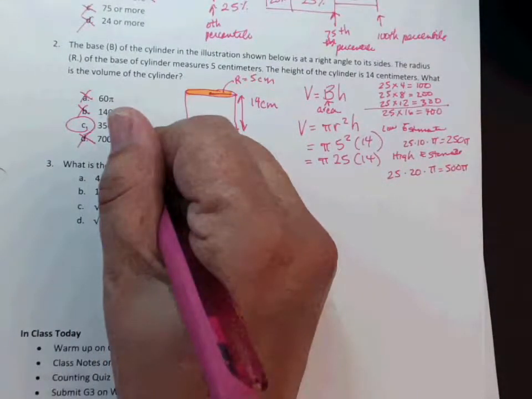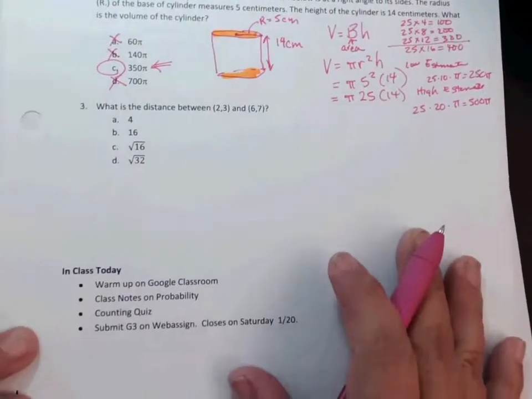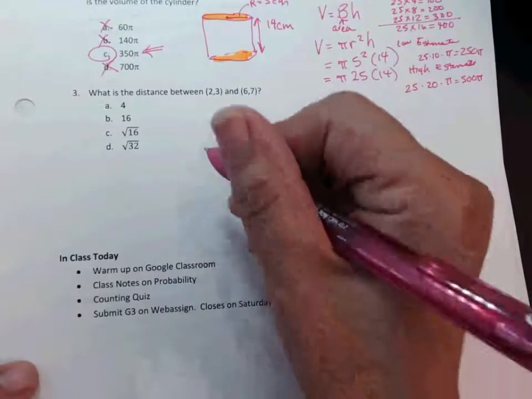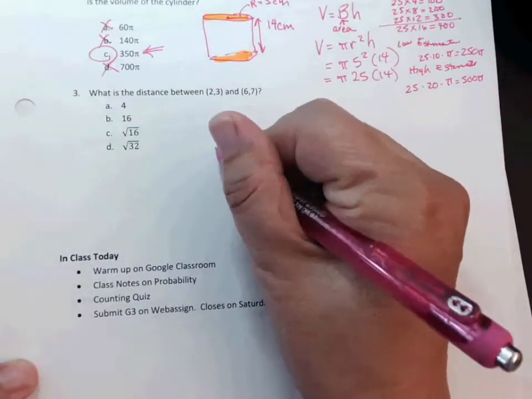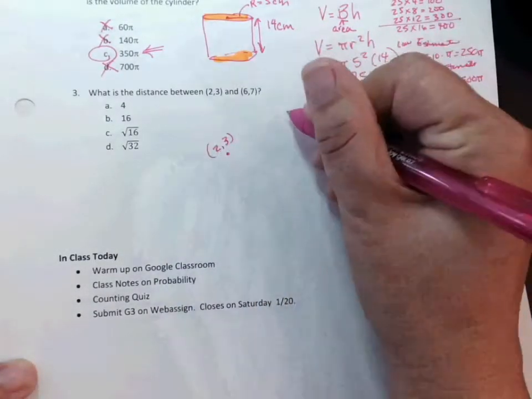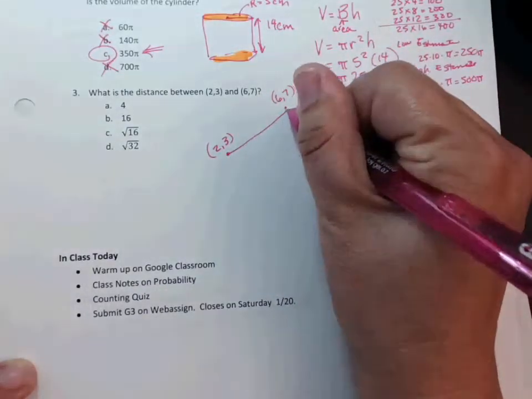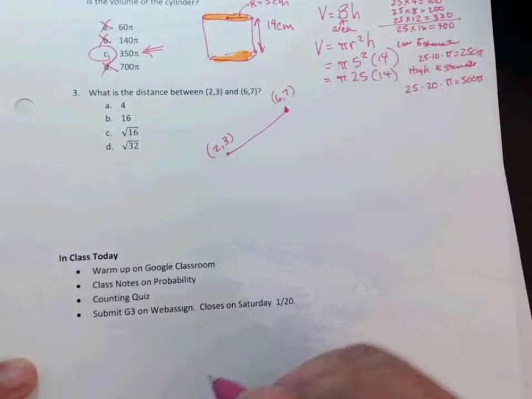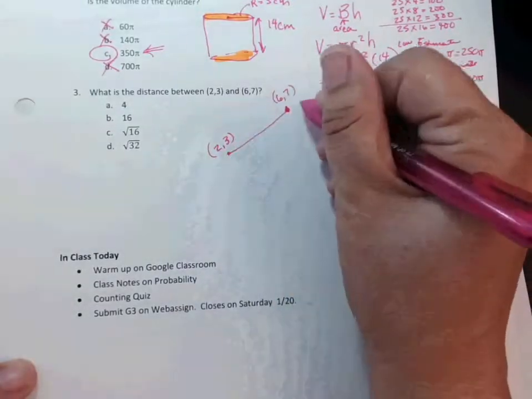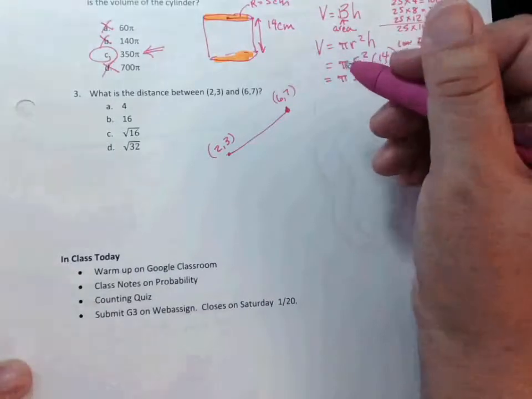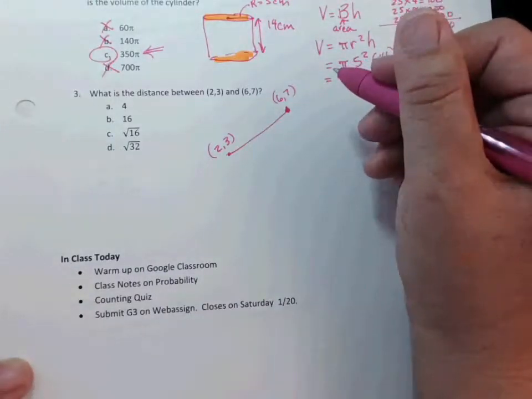Pretty cool. All right. Last but not least, what is the distance between 2, 3 and 6, 7? So it's talking about 2 points on the coordinate plane. And I'm connecting them with a segment. Pretend I can connect them. And the distance is just the length of this segment. The problem is I don't have enough information to calculate this right now.